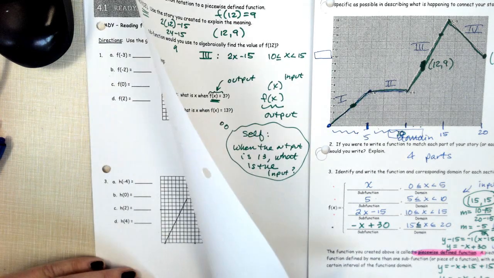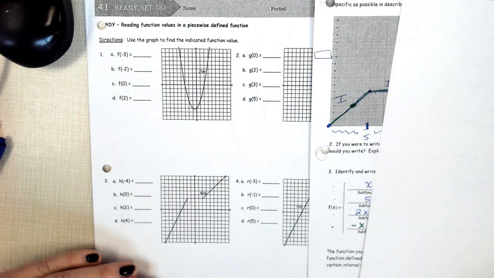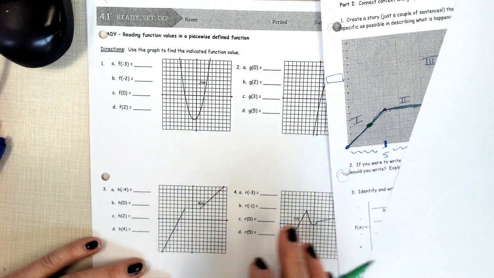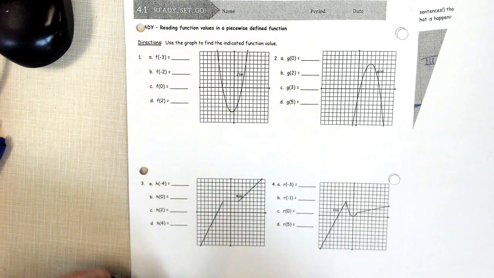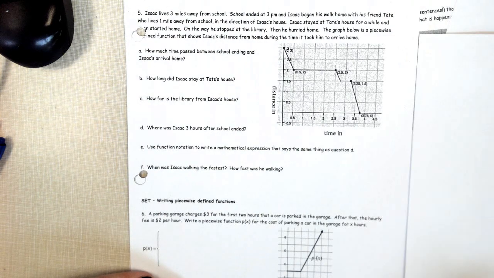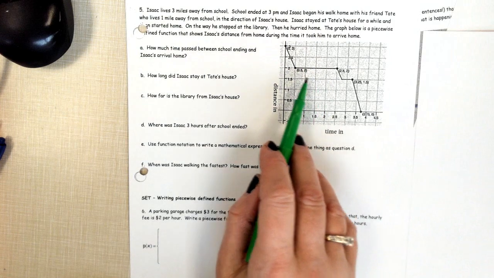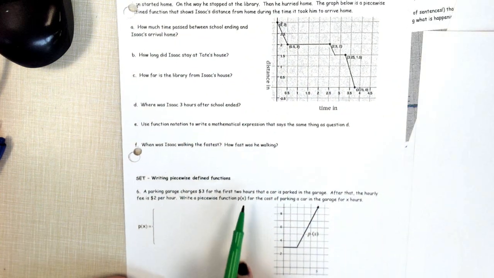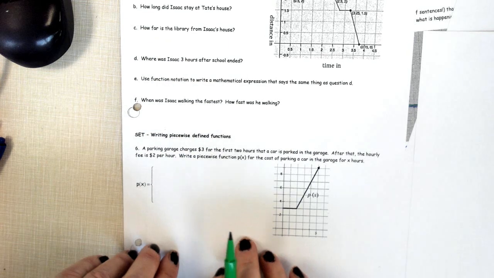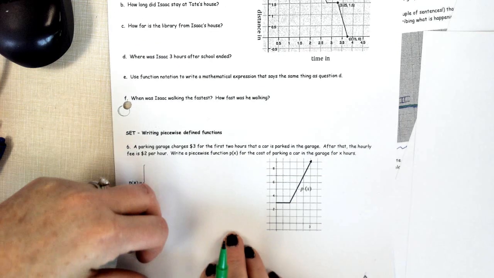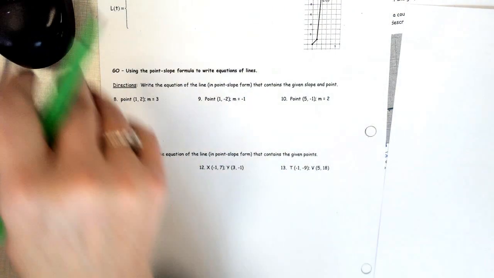All right, that is it for notes. Your homework is 4.1 ready. Okay, you can do that. Find each output with each input. You're going to try to read this and interpret the context. Okay, you're going to write a piecewise. And then turn the page.